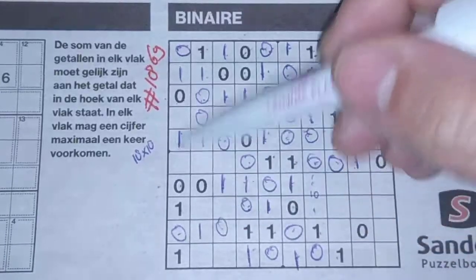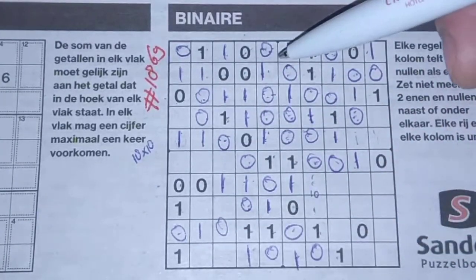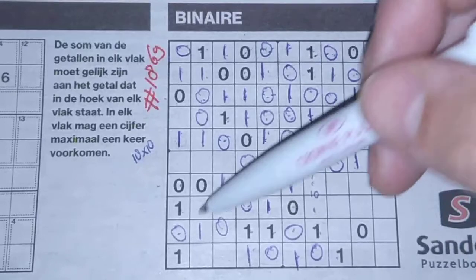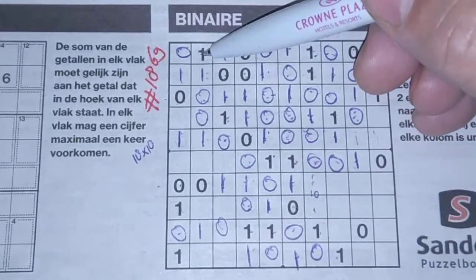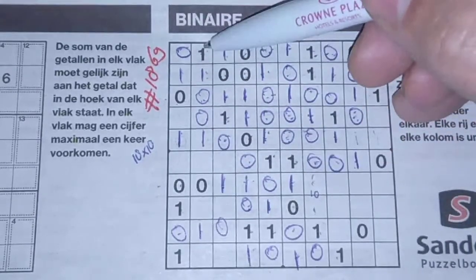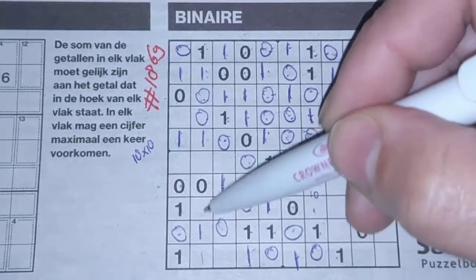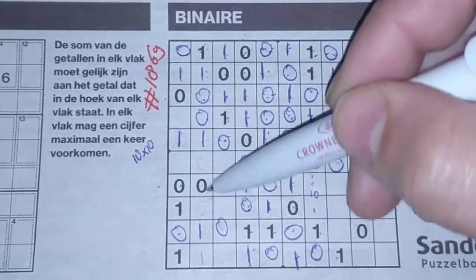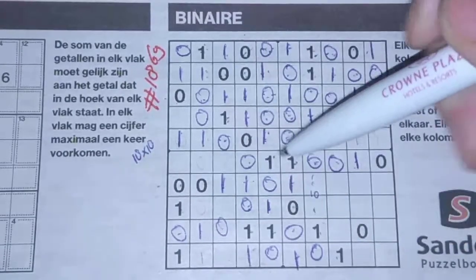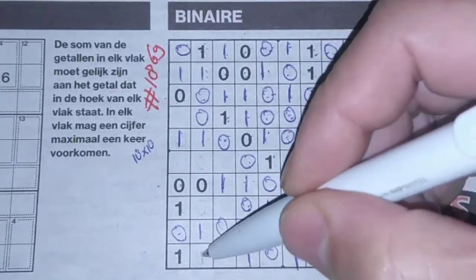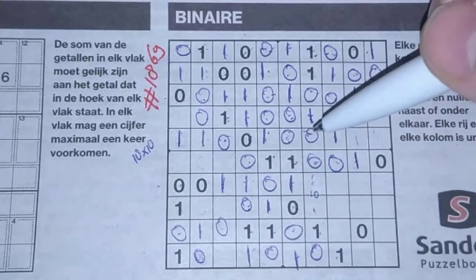Okay, 1, 2, 3, 4. Still 4. Alright. 1, 2, 3, 4. If I place number 5 here, the fifth one, then we have three O's in a row in this column. Not allowed, one of the rules. So this cannot be a 1. This should be an O.